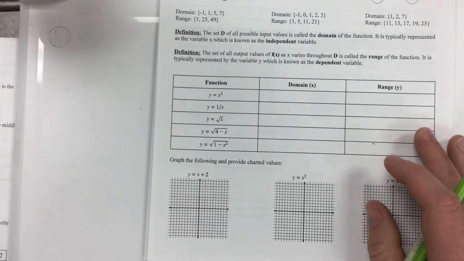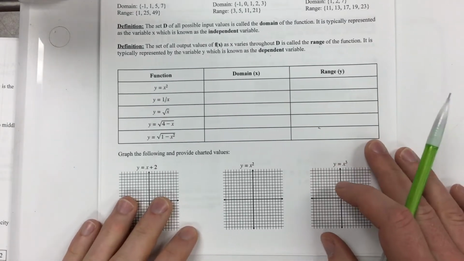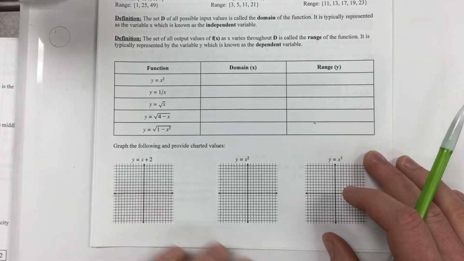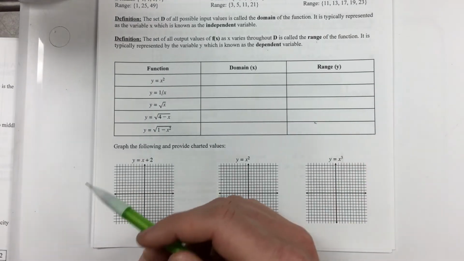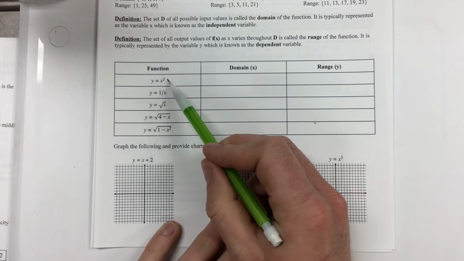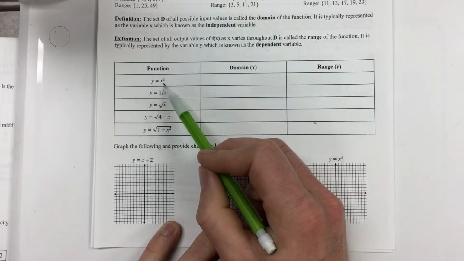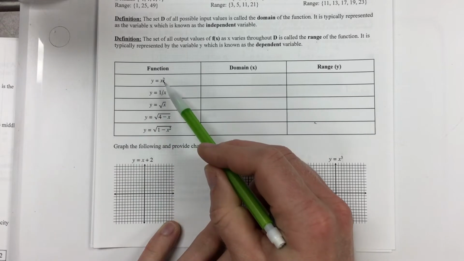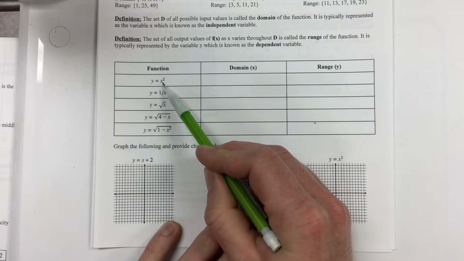Let's go through and look at some domain and range values. Domain values are all the different possible inputs for our function, and the range values are all the possible outputs. If we look at the y equals x squared function, every time we put an input value in for x, we have to square it.